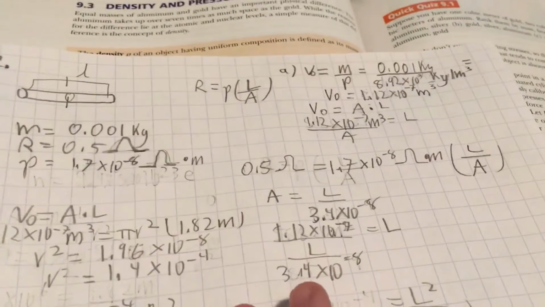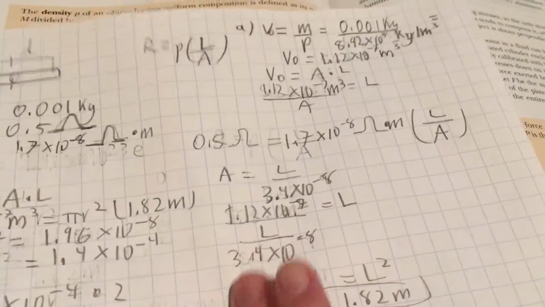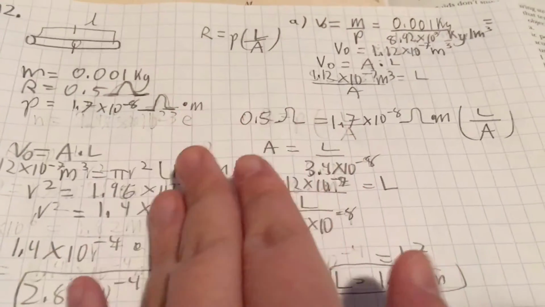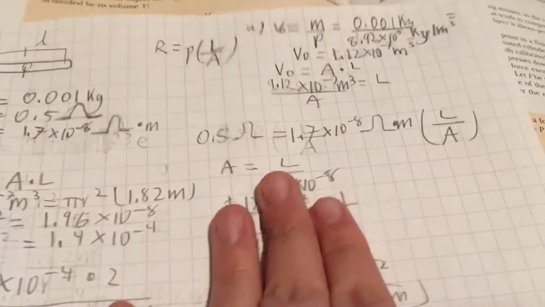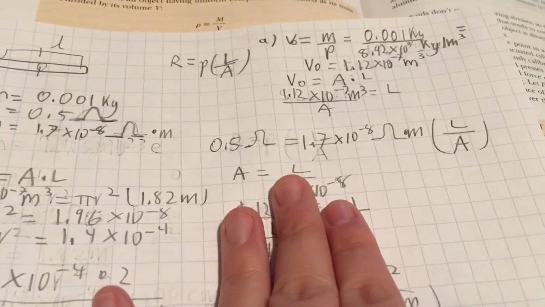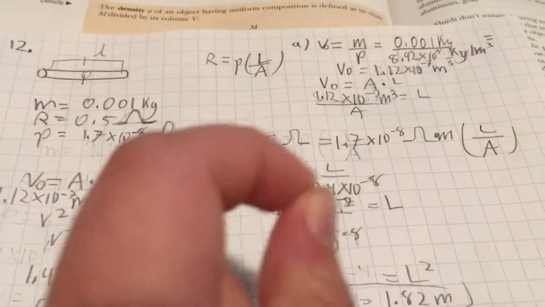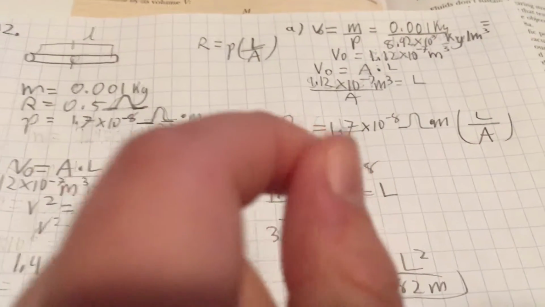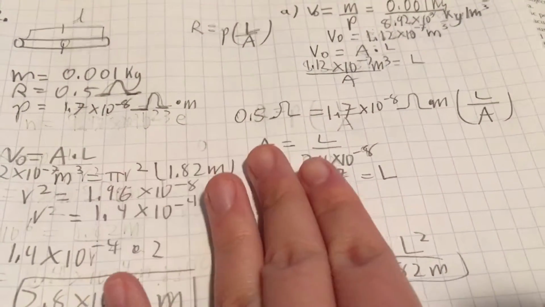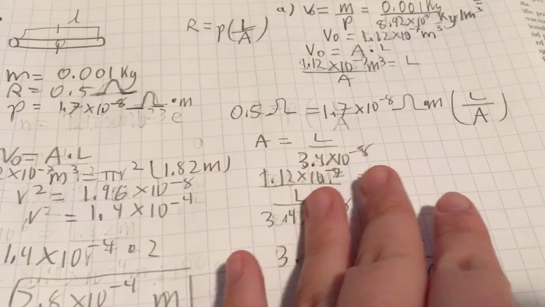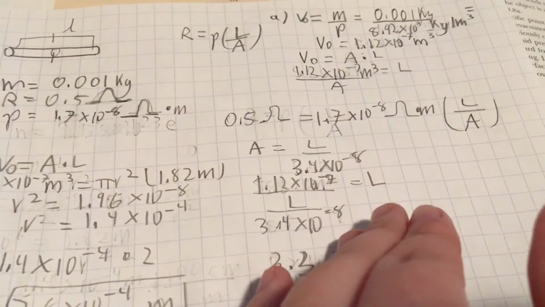We solve it so that volume divided by area equals length. Now we're going to have to tackle the equation. First, plug in your variables. You need your resistance value of 0.5 ohms, your ohm meters, yes, that I call them ohm meters. Let's all call them ohm meters. 1.77 times 10 to negative 8. And we have our unknown values. Solve, and you get area equals length divided by 3.4 times 10 to the negative 8 power.